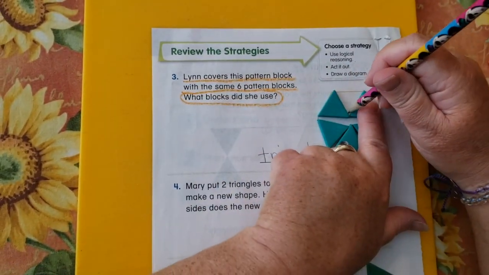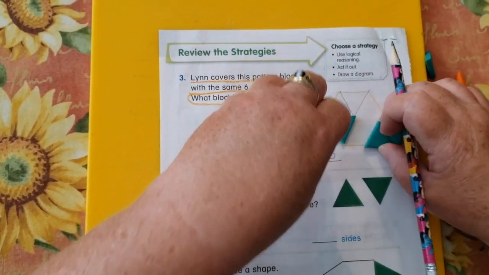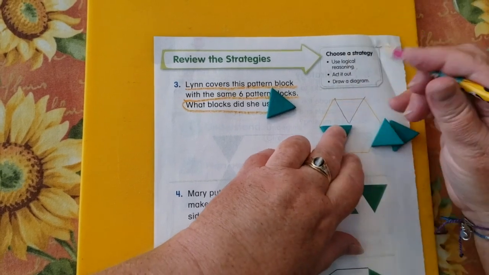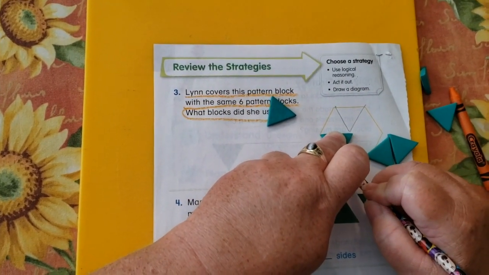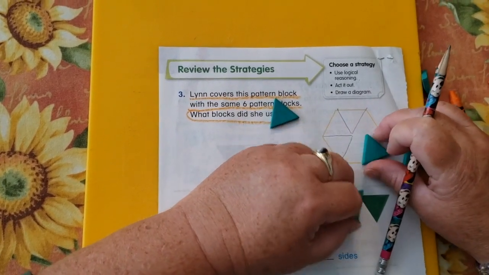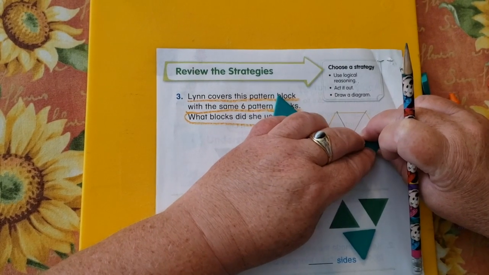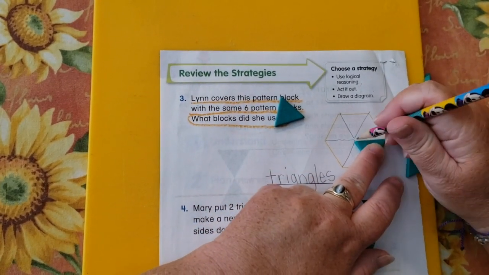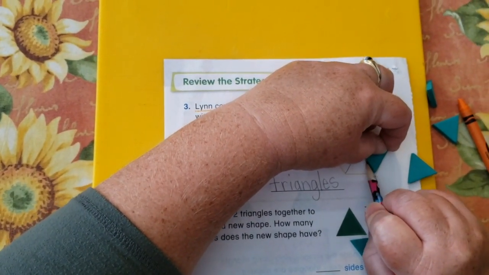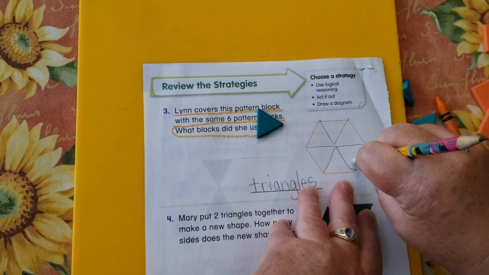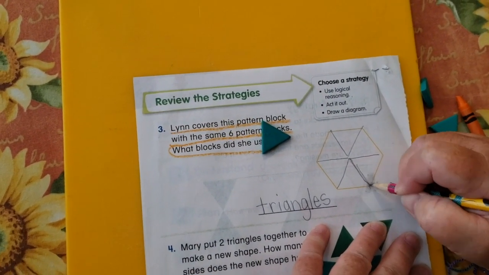And I'm tracing these little guys. Or trying to anyway. They don't like to stay still. Triangles like to move around a lot, I've noticed. Oops, I got a little wild there. There we go.